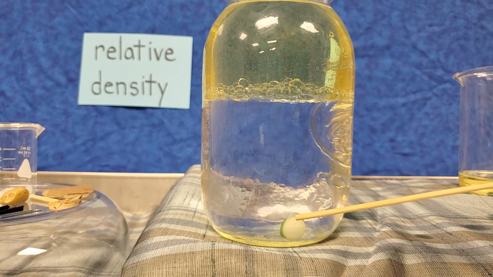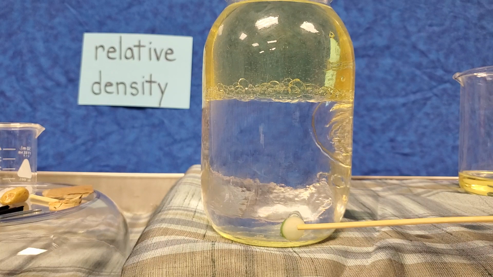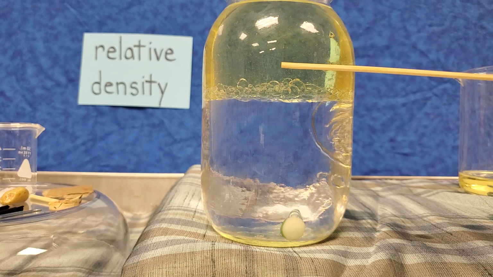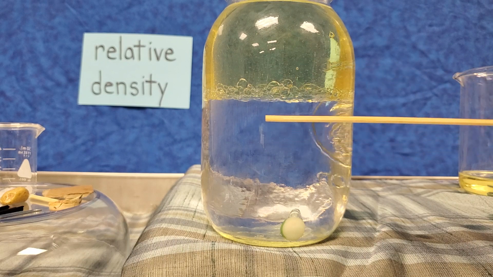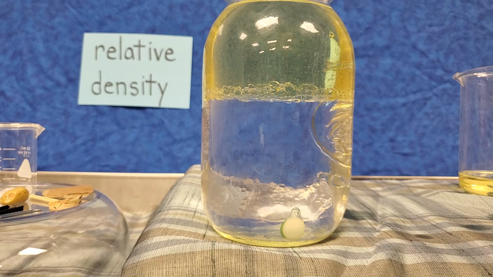The marble sank through the oil and through the water. The oil is floating on top of the marble. The water is floating on top of the marble.